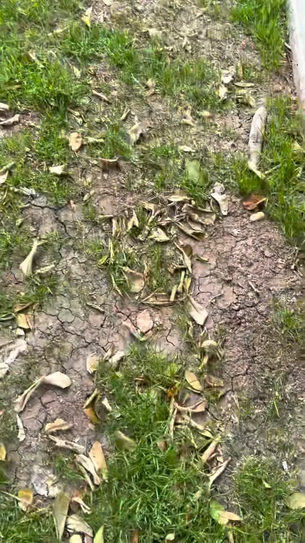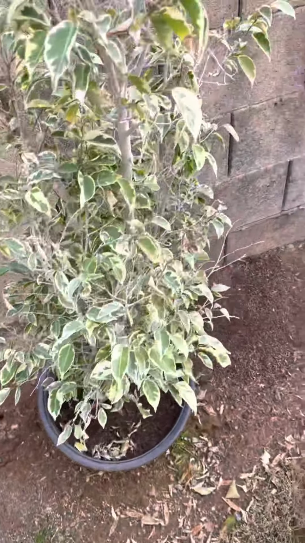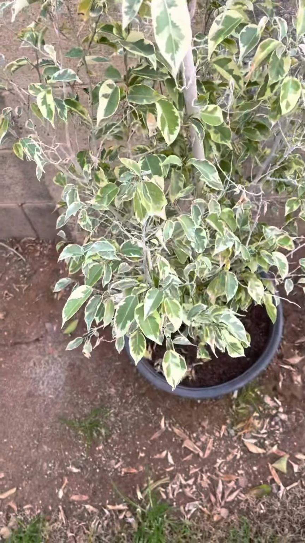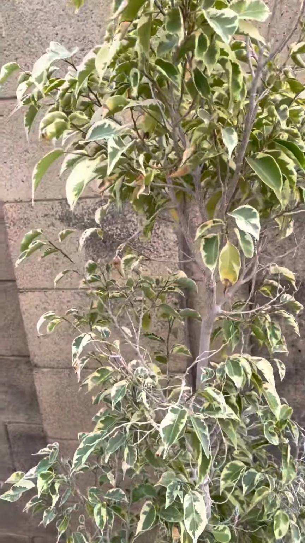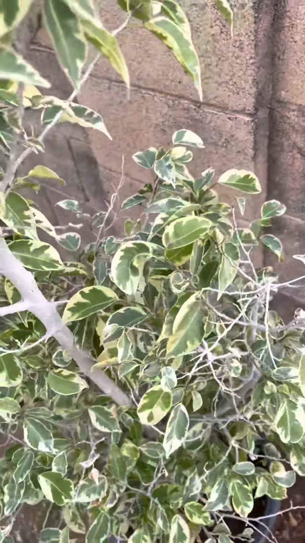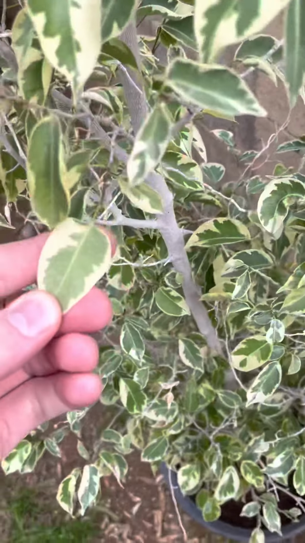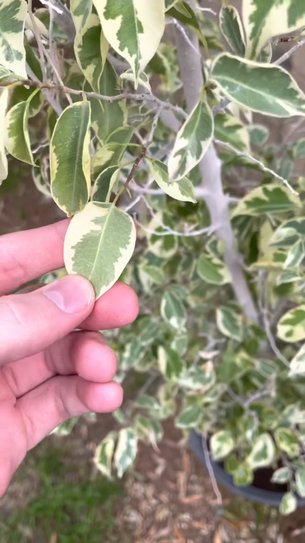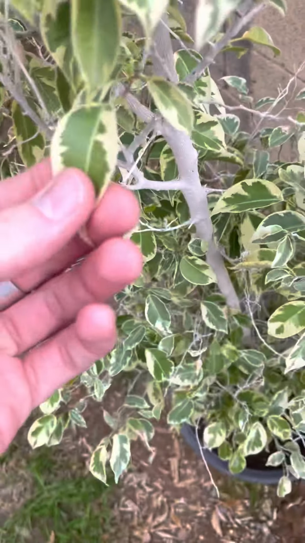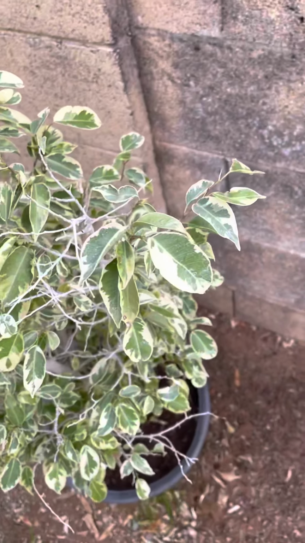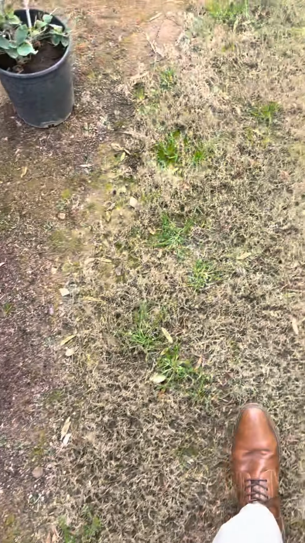Same thing with this Benjamin ficus tree, I believe this is. It's a eudicot as well. See by the leaves. Now, what have we over here?